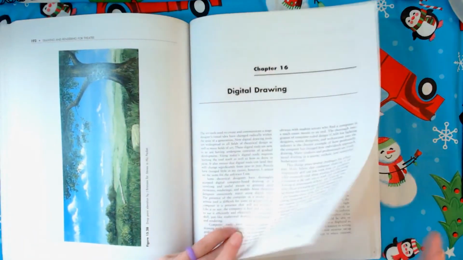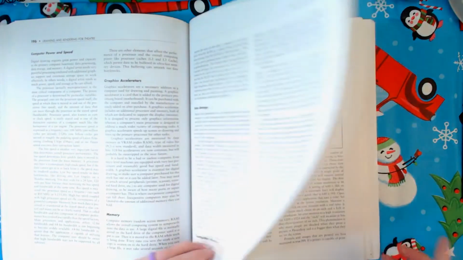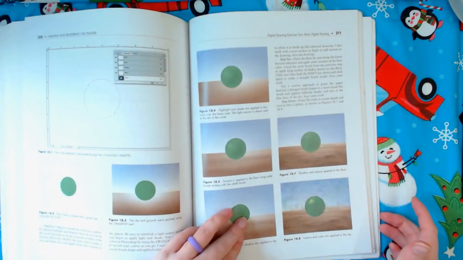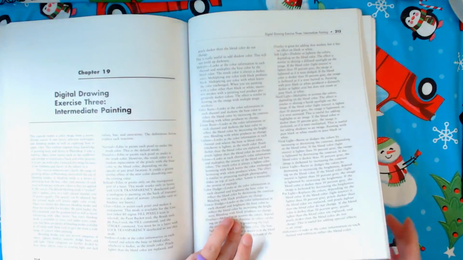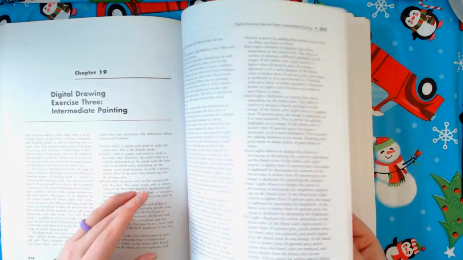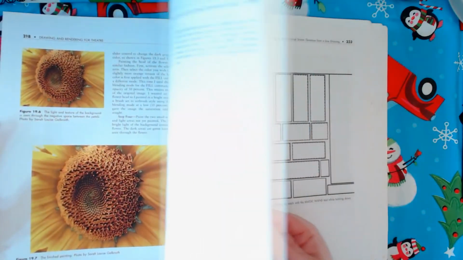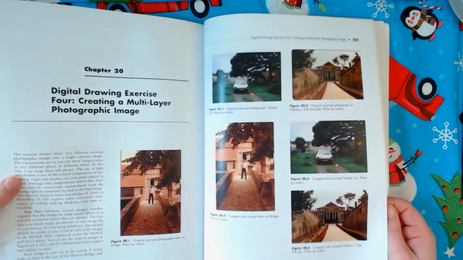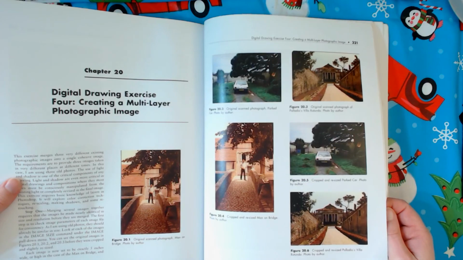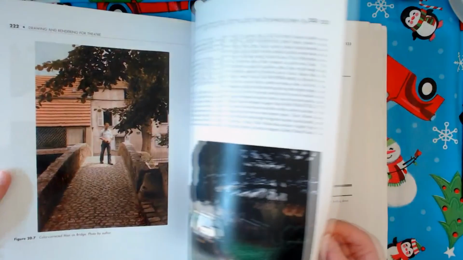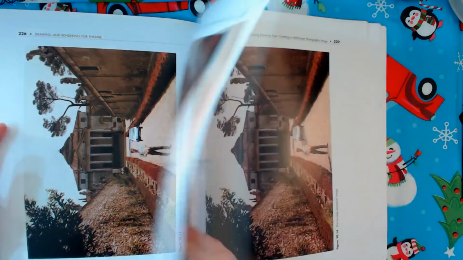And it even goes into digital drawing a little bit. It has different exercises for each medium as well. It goes into photography manipulation, I guess, too. We never did this in class, but it looks like it explains some stuff about that too.